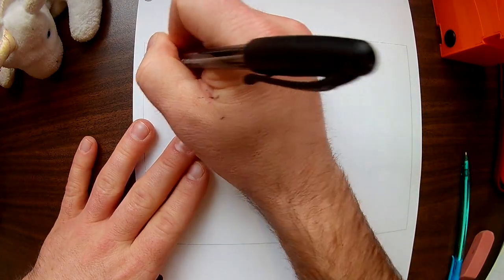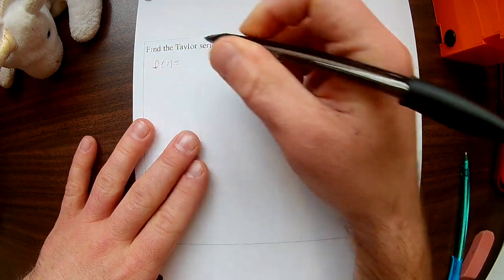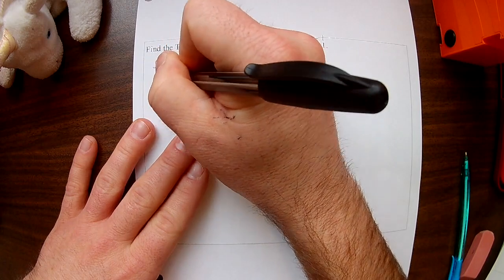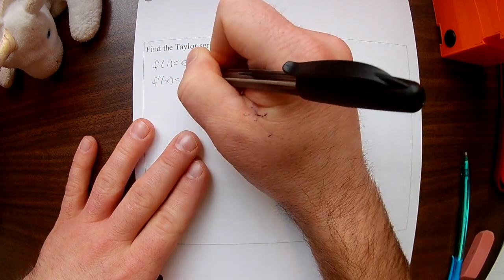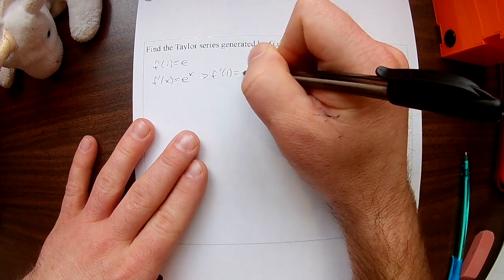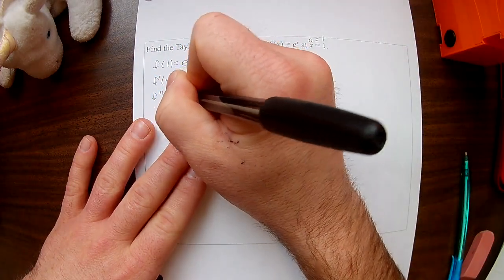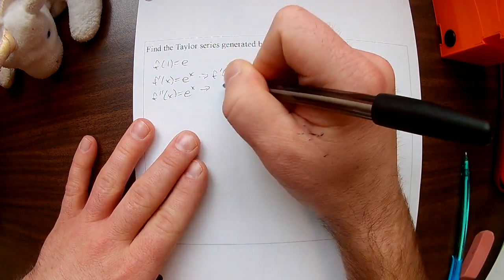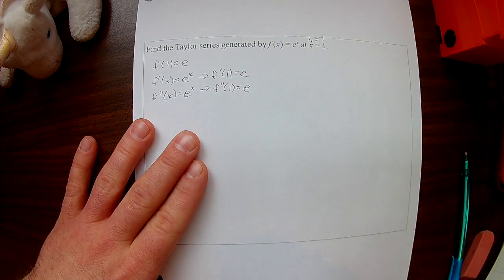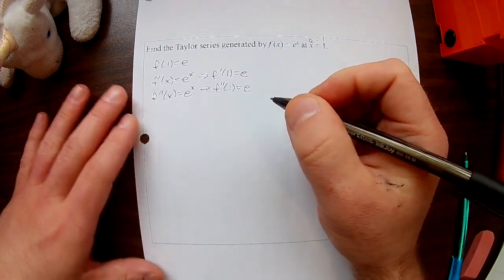So I'm just going to go through here. I've got f of x is equal to e to the x. That means f of 1 is equal to e to the first, e. F prime of x is equal to e to the x. That means f prime of 1 is equal to e again. F double prime of x is equal to e to the x, which means f double prime of 1 is equal to e. You do this until you see a pattern. I see a pattern that every derivative at 1 is just going to be e.